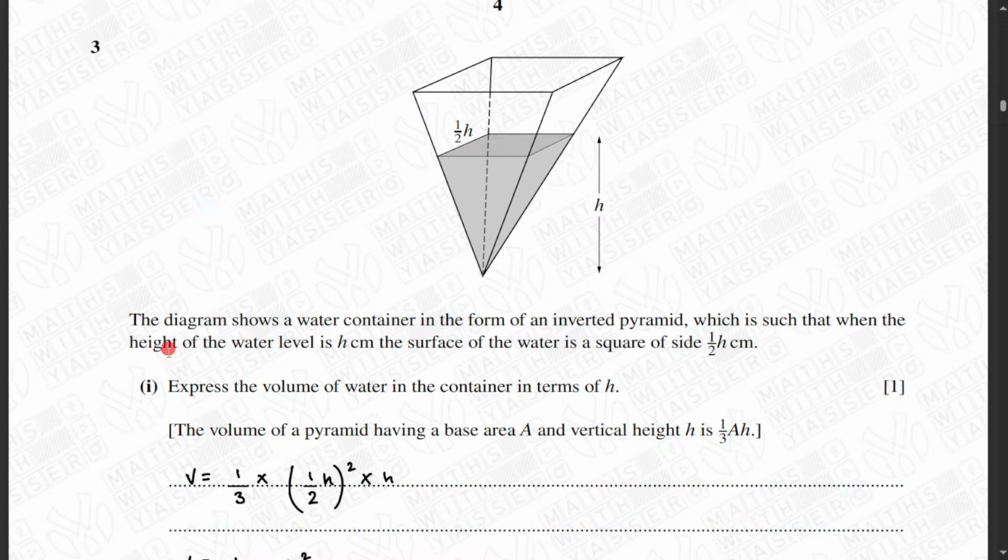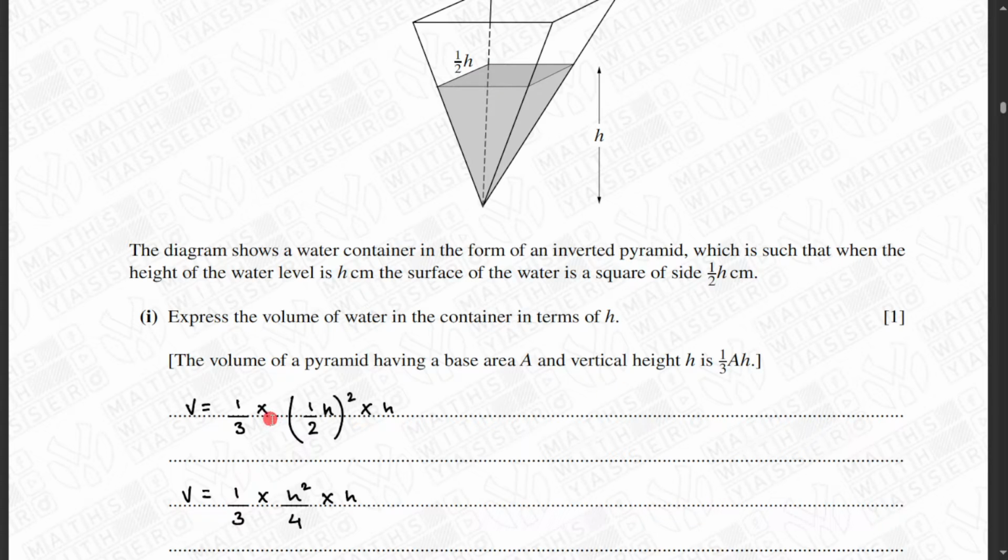Question number 3. The diagram shows a water container in the form of an inverted pyramid, which is such that when the height of the water level is h centimeters, the surface of the water is a square of side half h centimeters. So this is a square. It is also provided that the volume of a pyramid having a base area A and vertical height h is 1/3 of A times h.